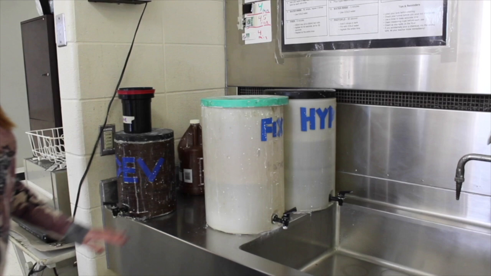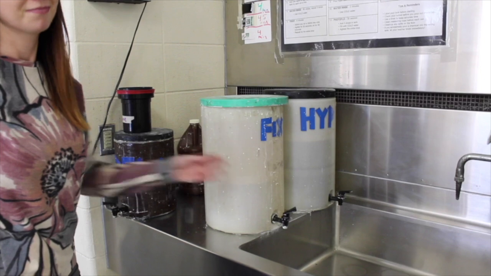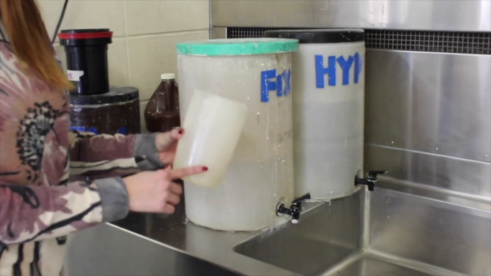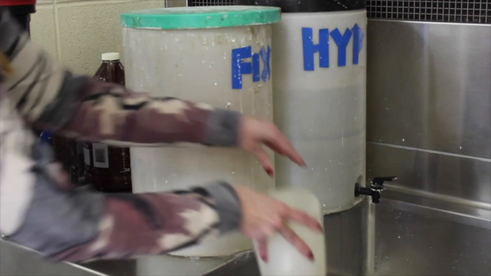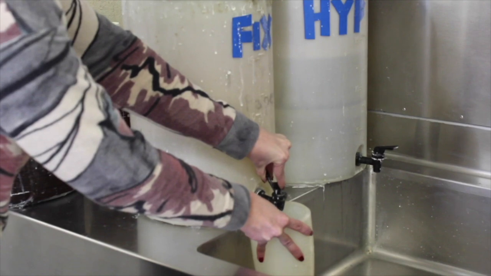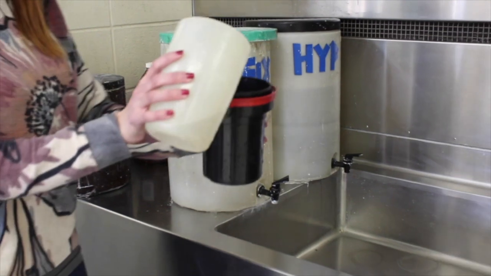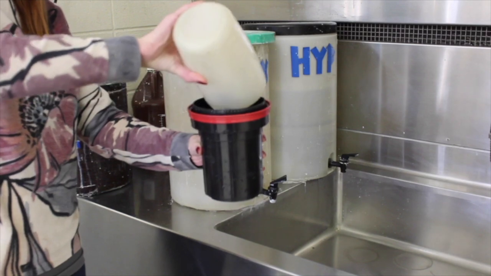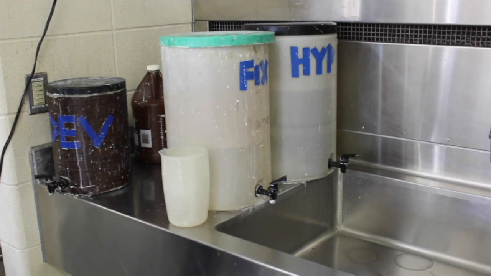Our next step is the fixer. So the fixer is located in this large tub labeled Fix. Once again, you're going to use a measuring cup that has been cleaned before, and you're going to fill it with 300 milliliters for 1 roll of film. When you reach the 300 milliliters, you'll go ahead and carefully pour the fixer into your tank. Put the lid on top.